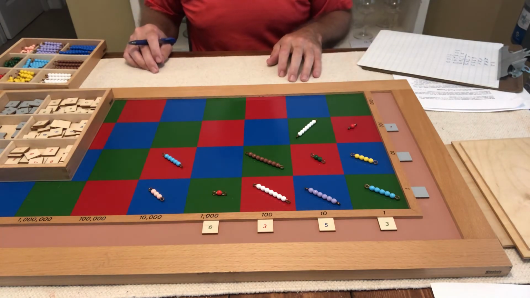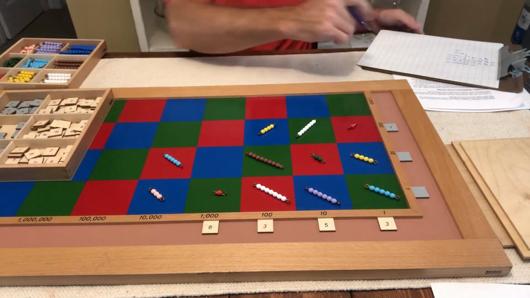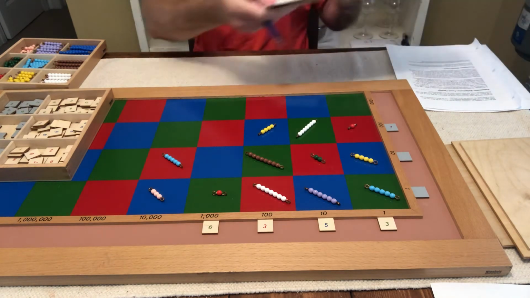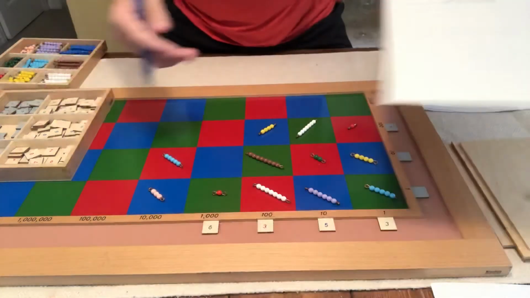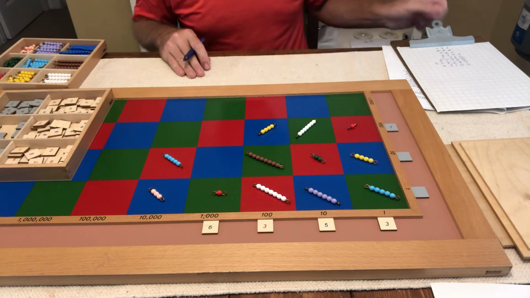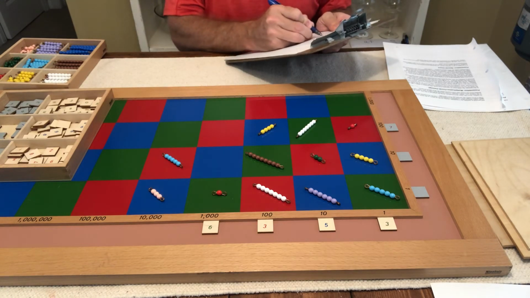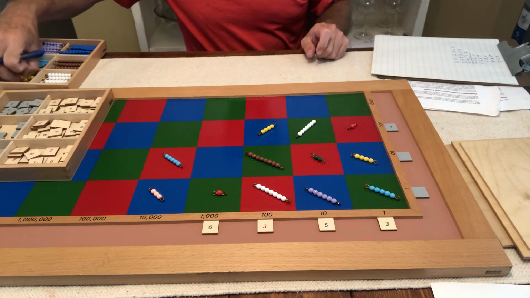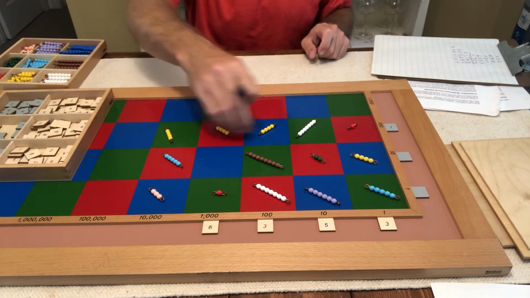3 times 7 is 21, plus 3 is 24. I only put the 4, and I carry the 2. Okay, so it should look like that. 6 times 7 is 42, plus 2 is 44. And this time I put the whole 44, because there's nothing to remember. 44, like that.